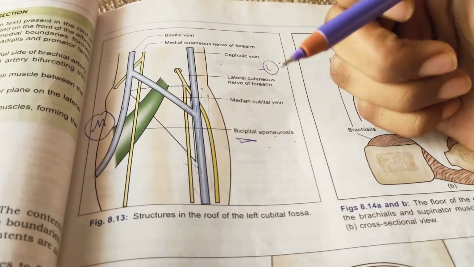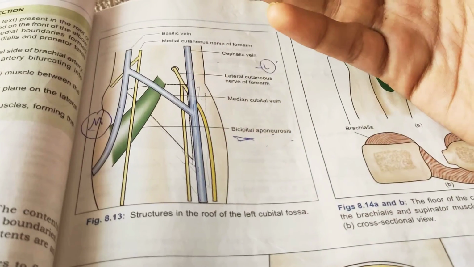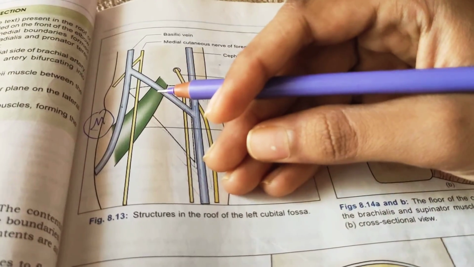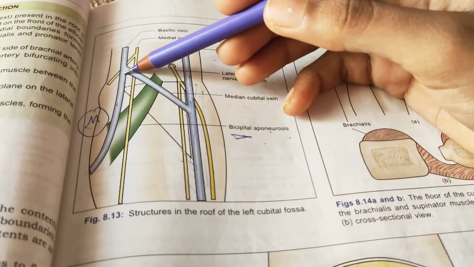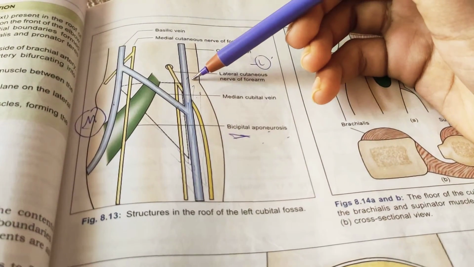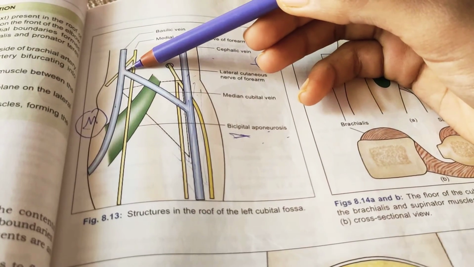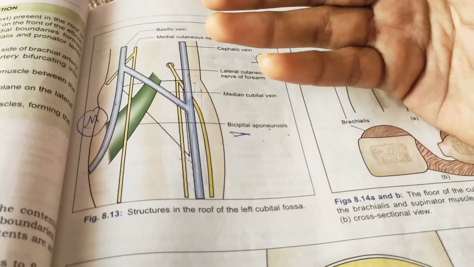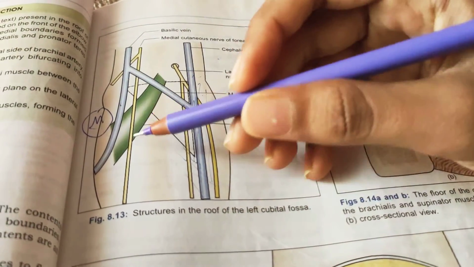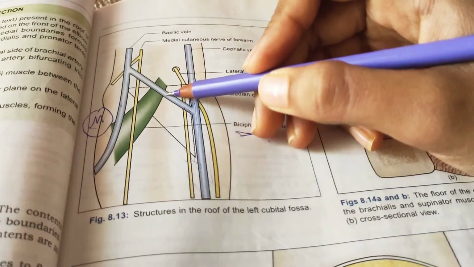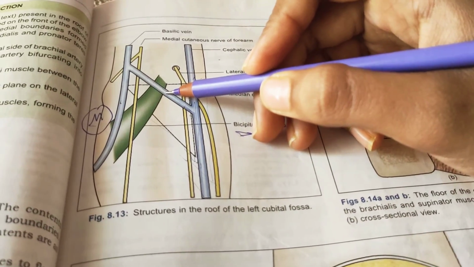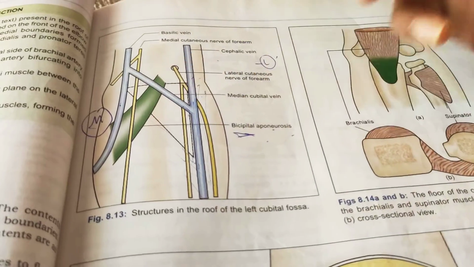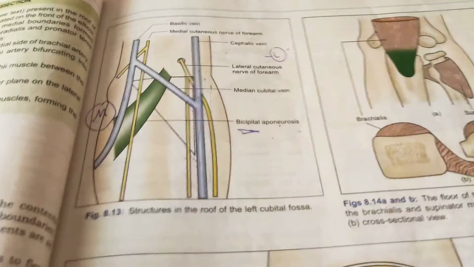So this is about the cubital fossa, and now we are seeing about the roof, right? Roof means upper part. In the roof, first you'll have the skin. After removal of the skin, you'll have the superficial fascia. In that superficial fascia you'll find the median cubital vein, and also the lateral cutaneous nerve of forearm, and also the medial cutaneous nerve of forearm. After the superficial fascia you'll have the deep fascia. After the deep fascia you have a special structure here, the bicipital aponeurosis, which is nothing but the continuation of the tendon of the biceps brachii muscle, which is an anterior compartment muscle of the arm, right?